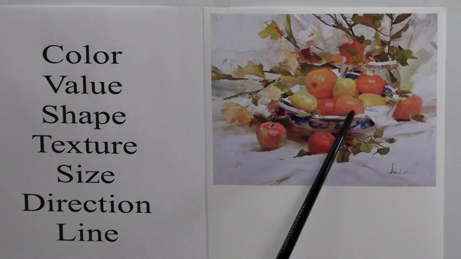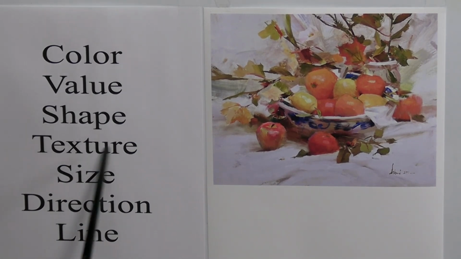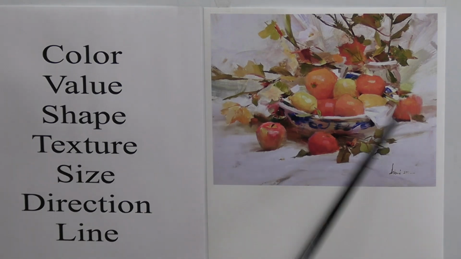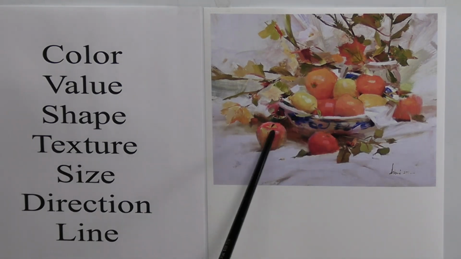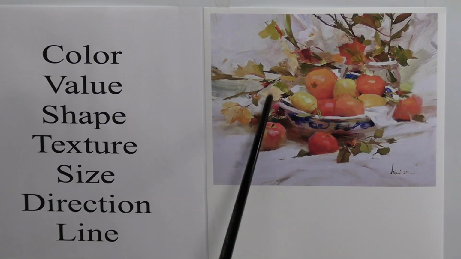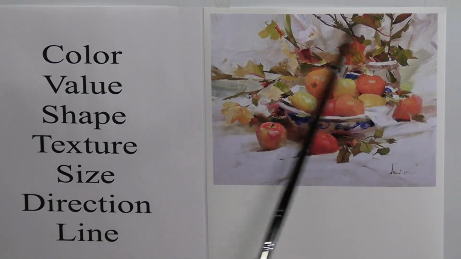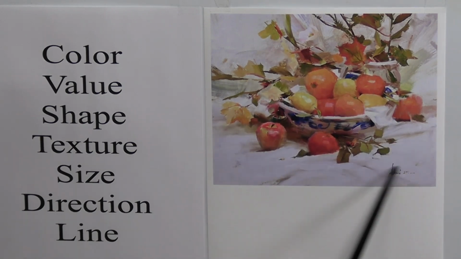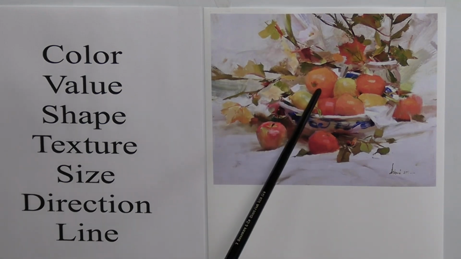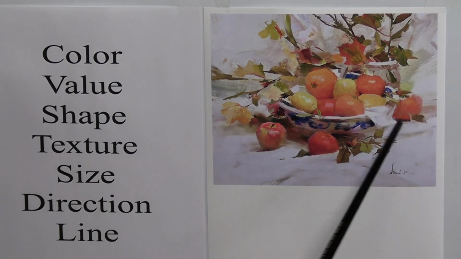Now, in painting, we use these things. We use color, value, shape, texture, size, direction, and line. We use those things to describe. We're describing oranges and apples. We're describing a still life. We're describing these lemons and oranges sitting in a bowl. We're describing foliage. We're describing the fabric, etc. Yes, but that's not all we're doing. The description is only half of what happens in a good painting.